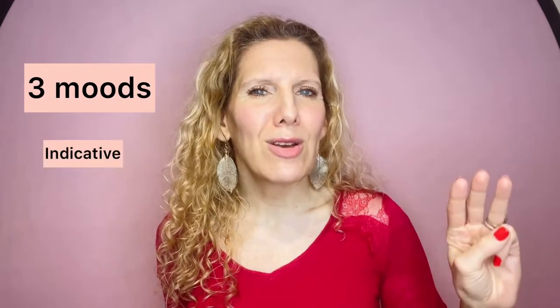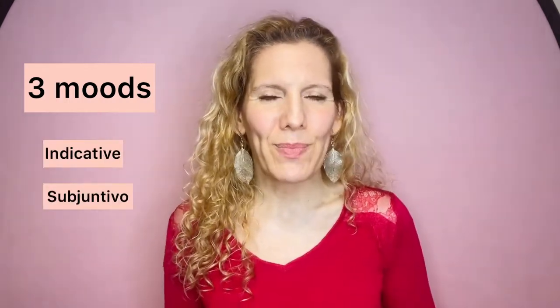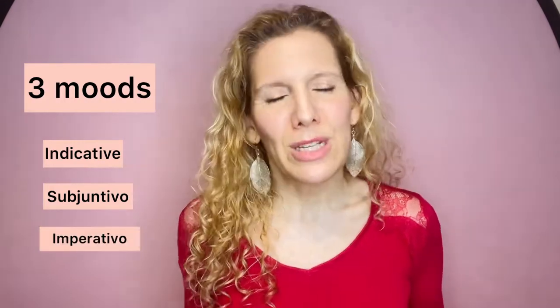Also, we have 3 different moods, okay? We have indicative, subjunctive, and imperative. So we have 3 modos: indicativo, subjuntivo, e imperativo. Indicative mood is the most used one, although we also use subjunctive, subjuntivo, and imperativo.